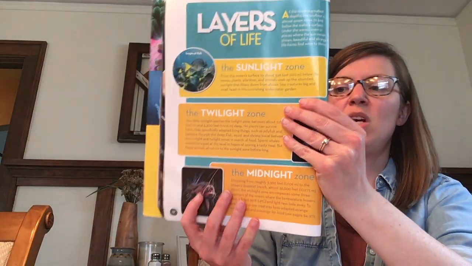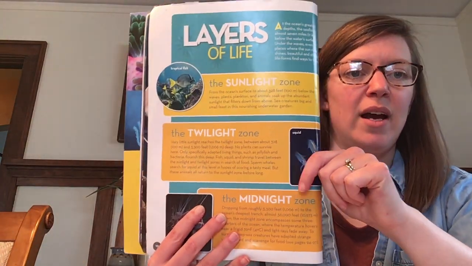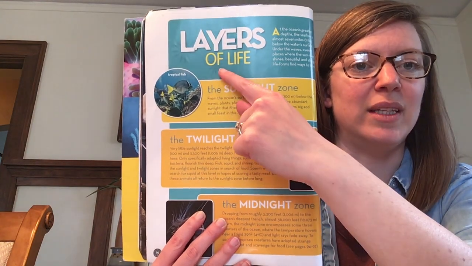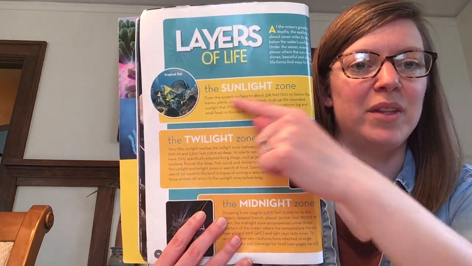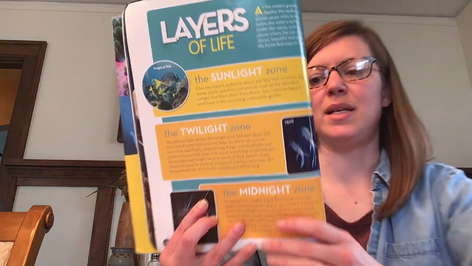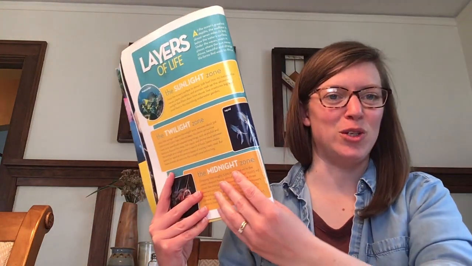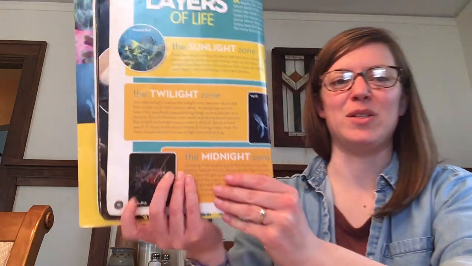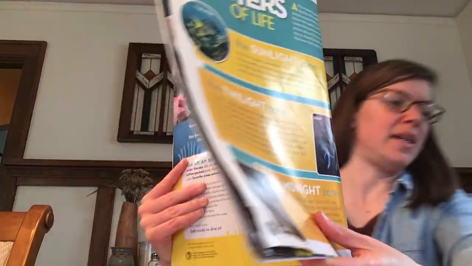I'd like to read to you a little bit about the top 3 layers that we talked about, and then tomorrow you'll learn even more about them, okay? So this is a section of my ocean book. It talks about the layers of life in the ocean. We're going to read about the sunlight zone, the twilight zone, the midnight zone, and then I'm going to turn the page and you're going to see some different plants and animals that are adapted to those different areas. Here we go. The sunlight zone.